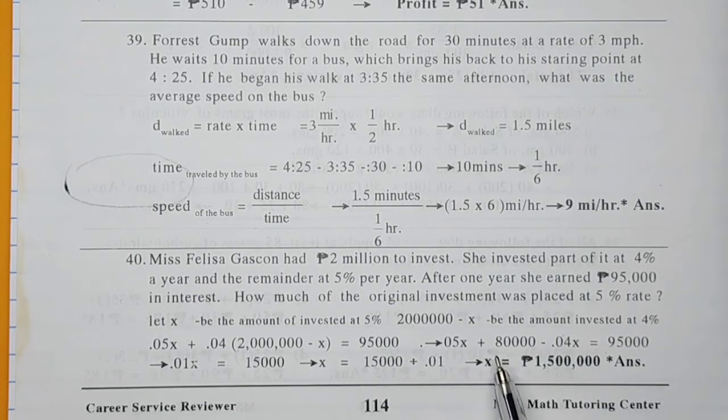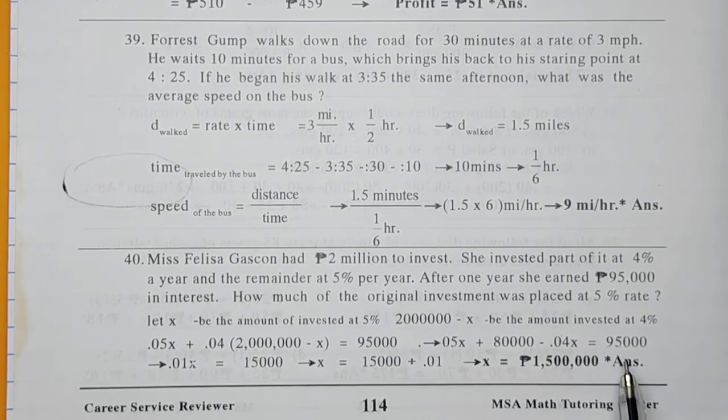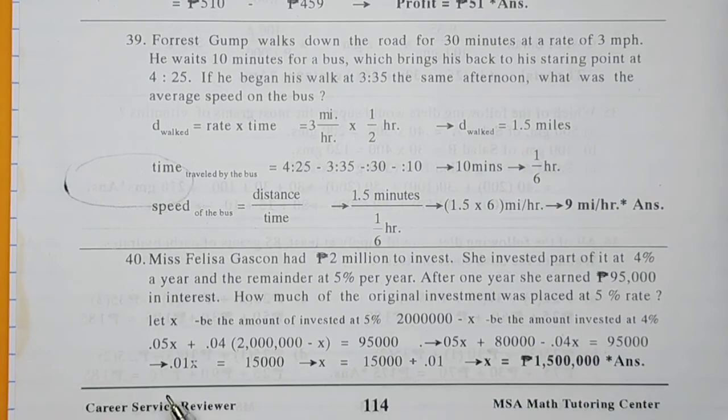0.05X plus 80,000 minus 0.04 of X equals 95,000. So, therefore, 0.01X equals 15,000. Therefore, X is equal to 15,000 divided by 0.01. That is 1.5 million.